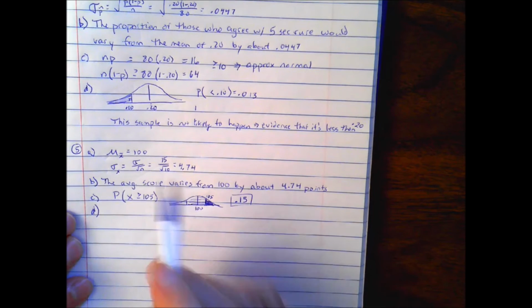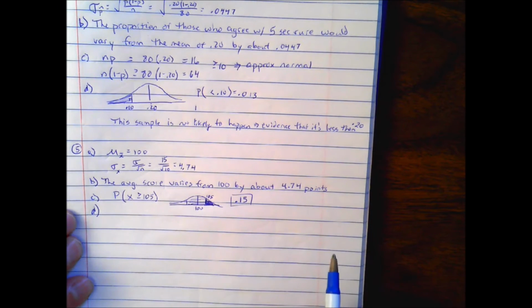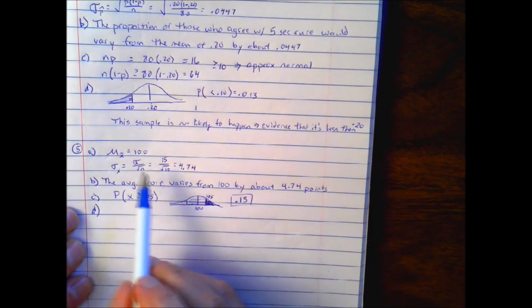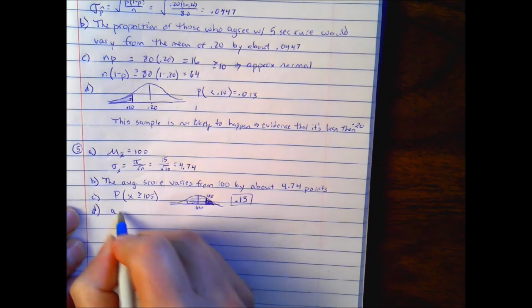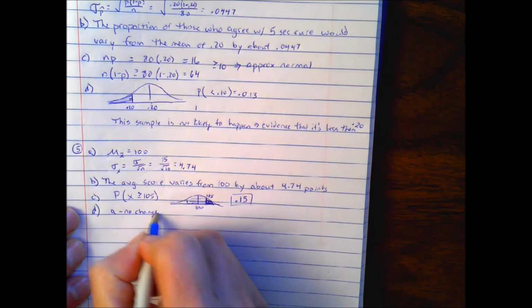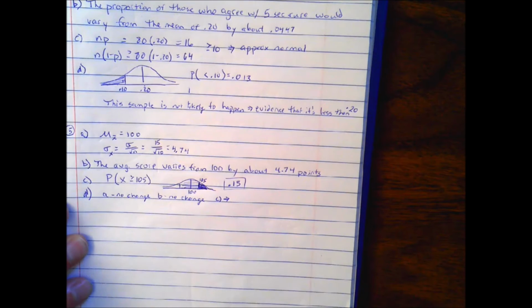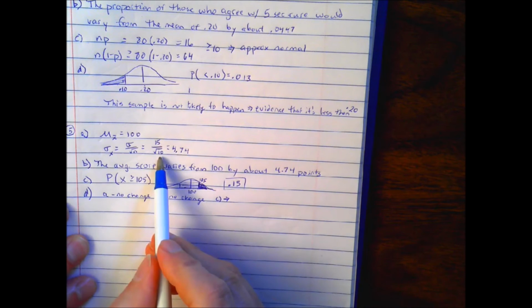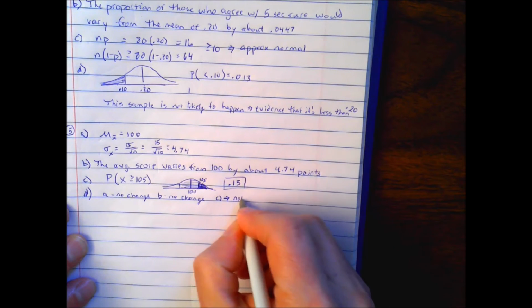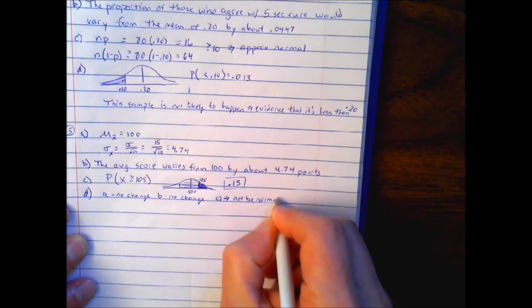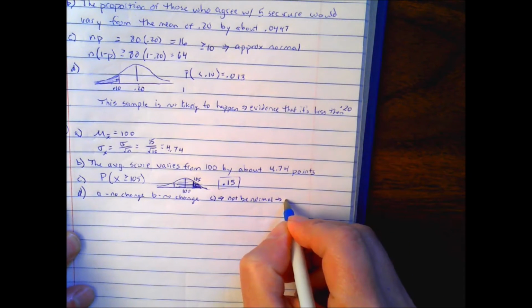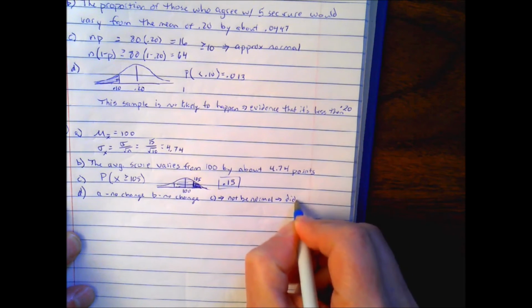Would A, B, or C change if I knew the population was not normal? Okay, so this wouldn't change. A, no change. Okay, B, no change. But C would change because if I know the population is not normal, then I have to use CLT, which means I have to have a sample of 30. I only have a sample of 10. So therefore, it would not be normal. Therefore, I can't use a normal distribution. So it would have a different probability.